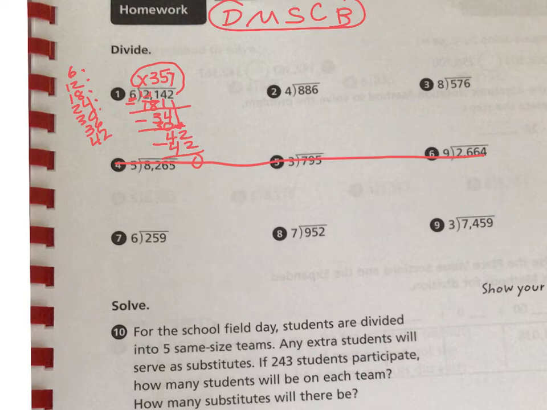Here we go. How many 4s can fit into 8? You might be able to just know that. You might not have to do your count bys on the side. I know that 2 4s can fit into 8. And then I say 2 times the 4 is 8. Subtract. 8 minus 8 is 0. I check. I have a number to bring down. I bring down my 8 and I start over.